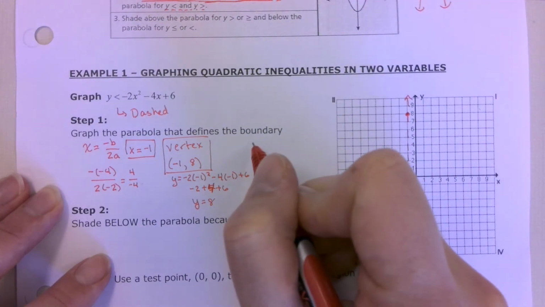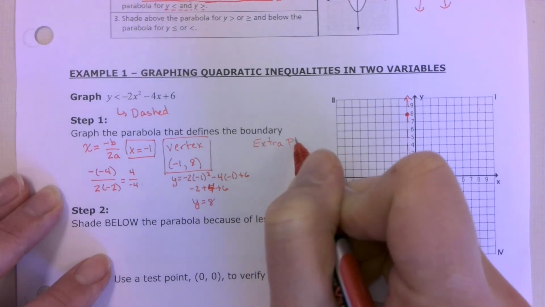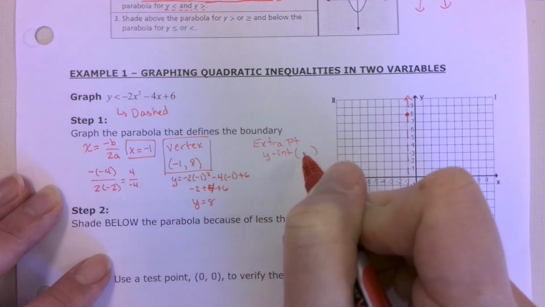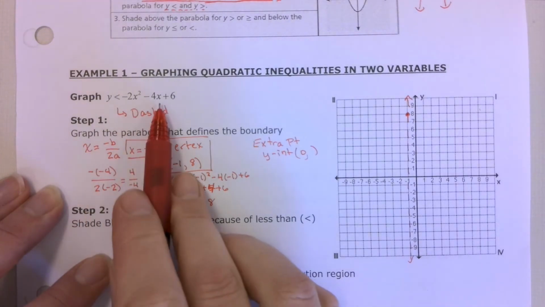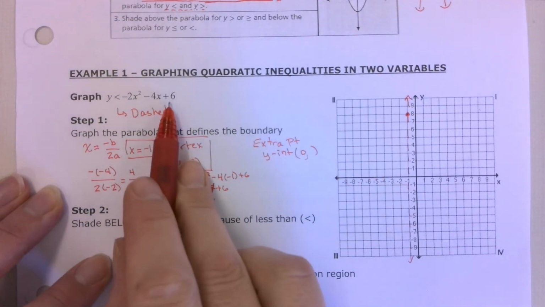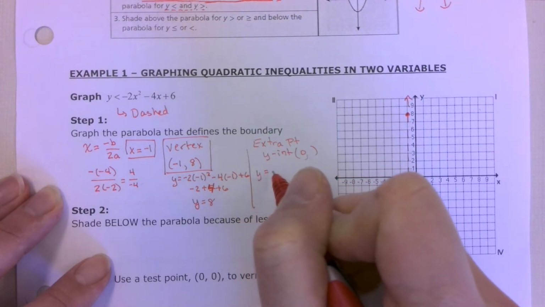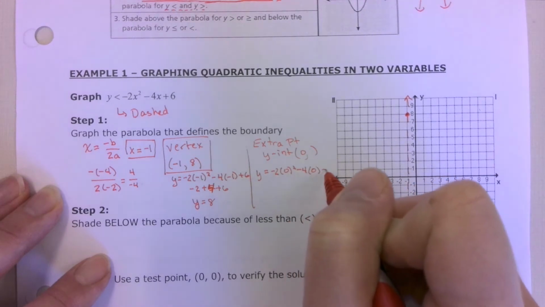So I'm going to go ahead with an extra point, and I'm going to use my y-intercept as an easy find. So on the y-intercept, we know that the x value is 0, and that's why I chose it. I'm going to take that 0 and plug it in, and we will get out the value for c. But just to show you that, I get y is equal to negative 2 times 0 squared minus 4 times 0 plus 6.